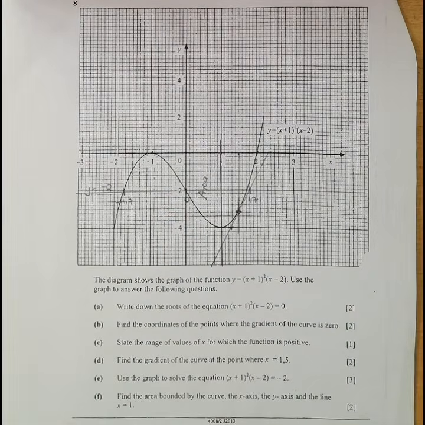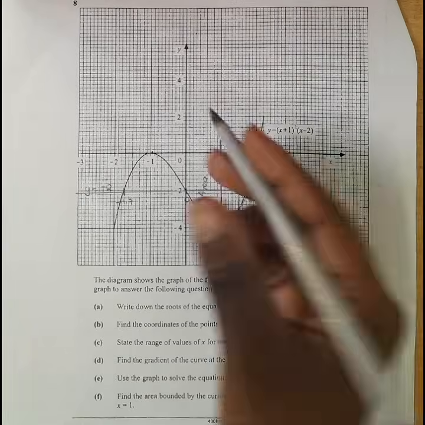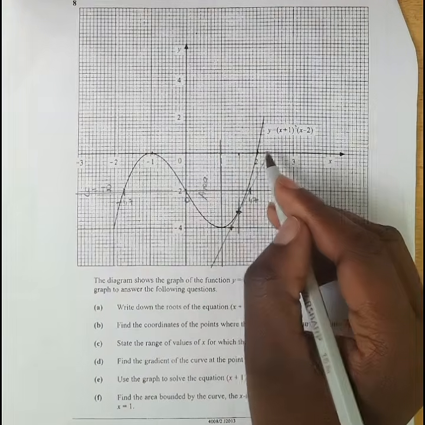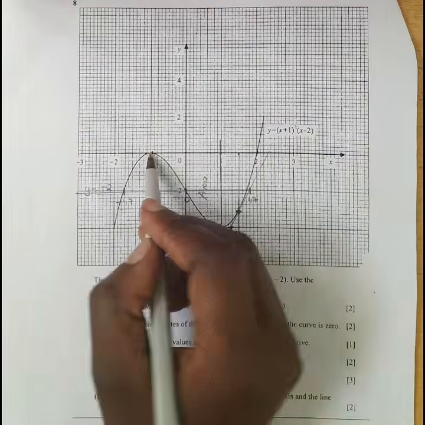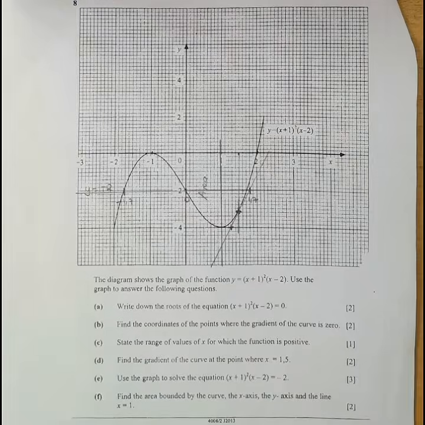In order to find the roots, we need to write the x coordinates where the curve is meeting the line y = 0. They are meeting at this point and at this point. We are going to write our roots as −1 and 2 because that is where the graphs are intersecting.